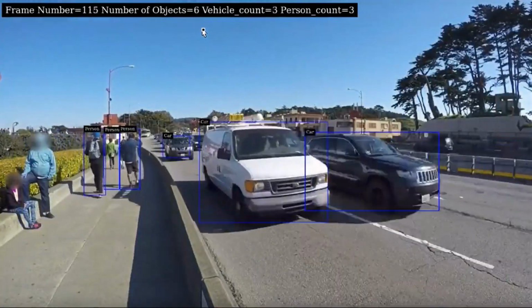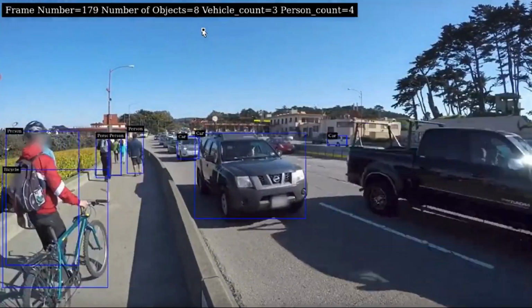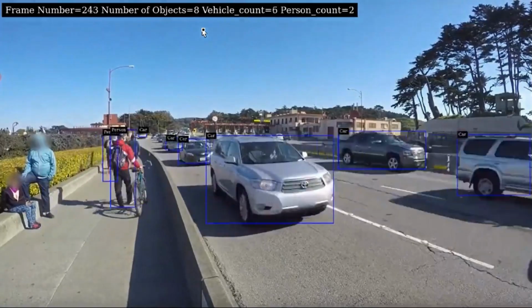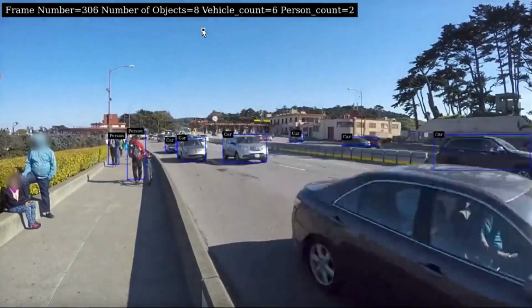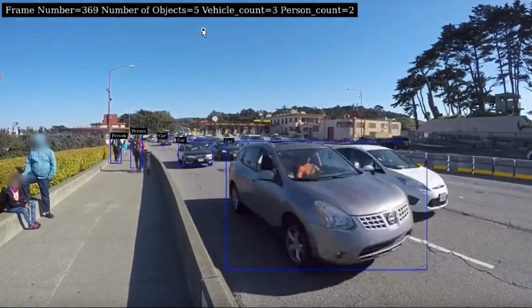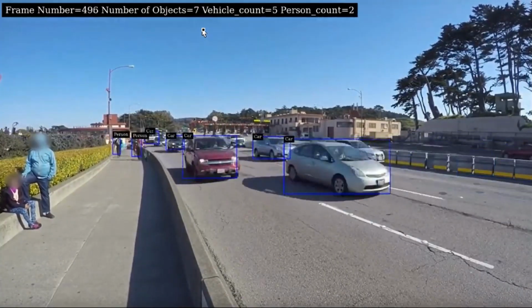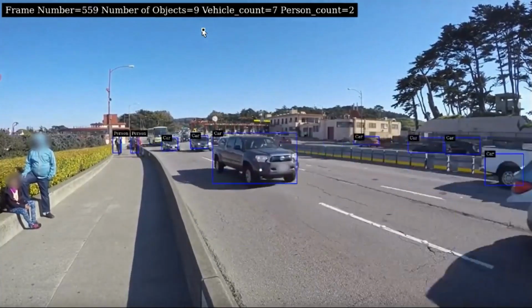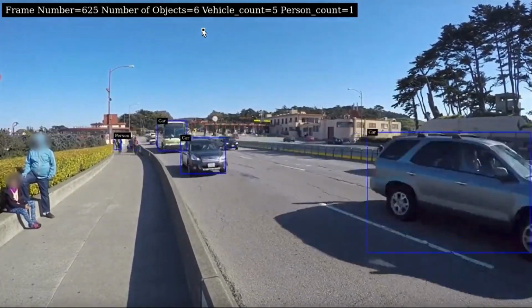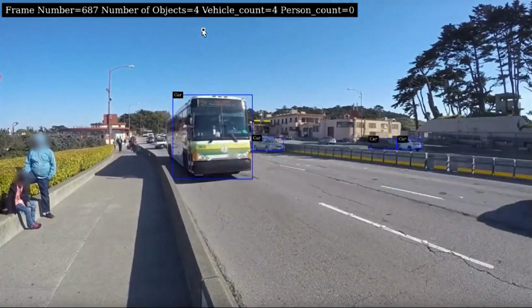NVIDIA provides the DeepStream SDK. I downloaded it and tried it out on the Jetson Nano board. And the results are impressive. The example demonstrates not only how persons, bikes and cars are labeled in real time, but also that the make of the car can be recognized. It is definitely something to check out more.